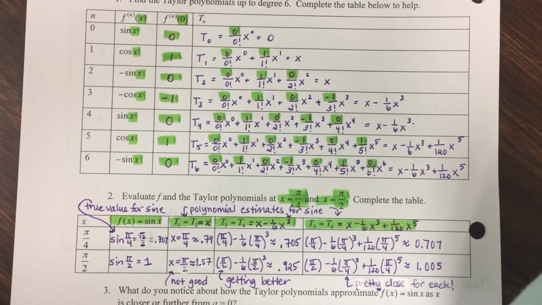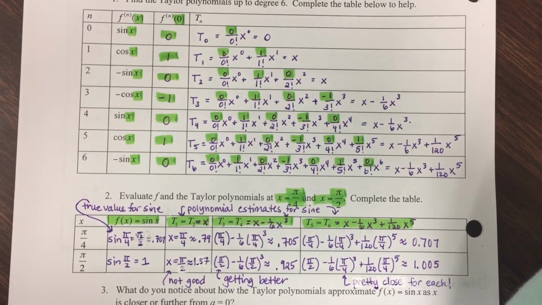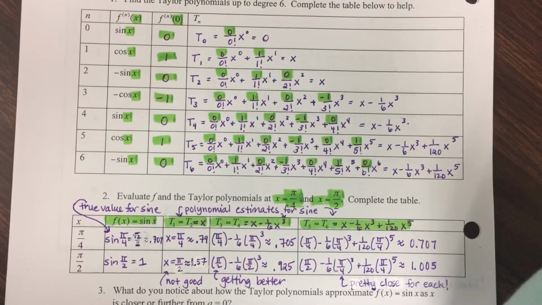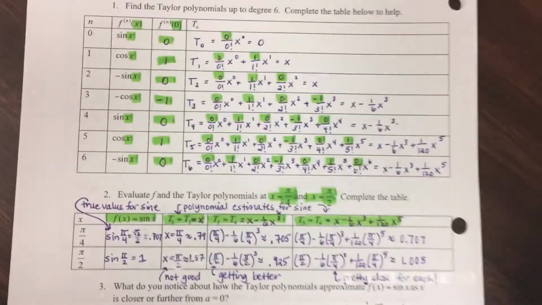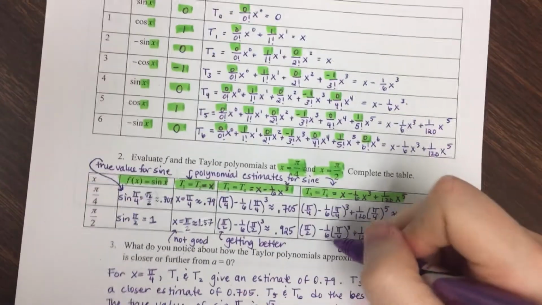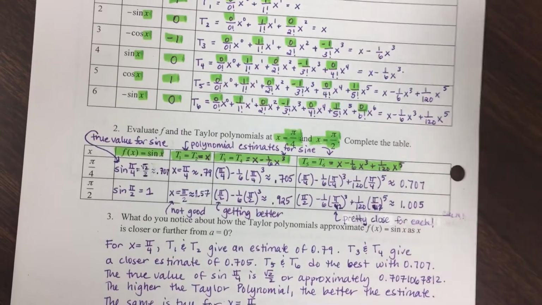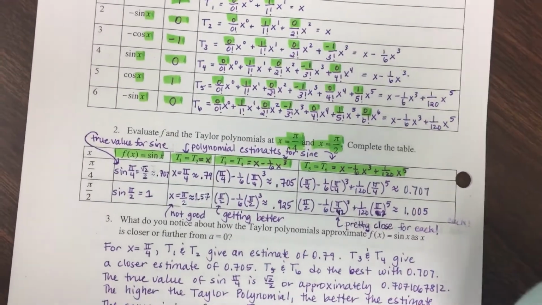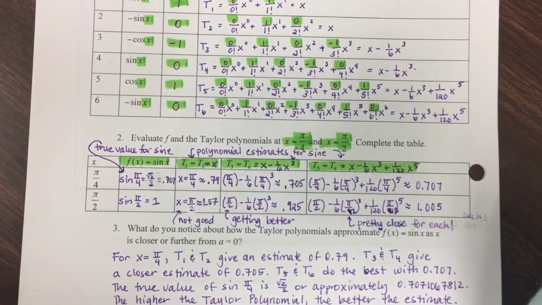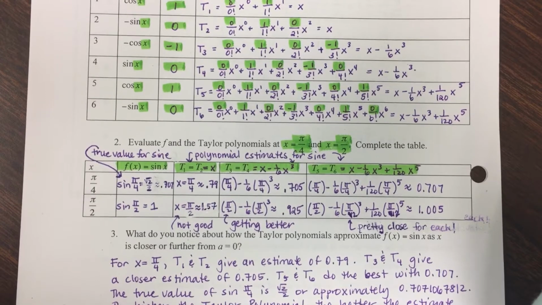Now, what we'll notice is that the estimates still improve for pi over 2, but they don't get quite as good. And we'll look at the graph to determine why, but oh, I have a typo on there. Hold on. Do you see this typo here? This guy should be pi over 2. My bad. Okay, so when we do pi over 2, we're going to do a little bit worse because pi over 2 is further away from 0, and 0 is what we use to create the Taylor polynomials.